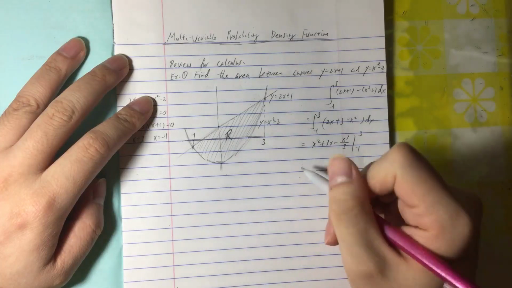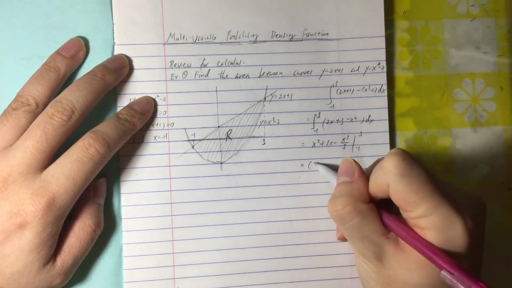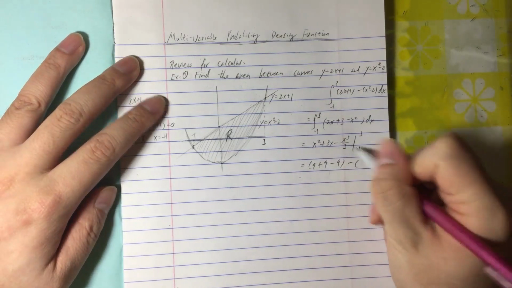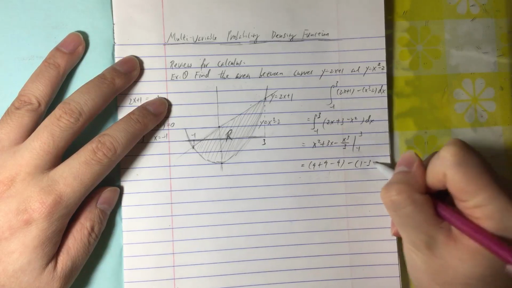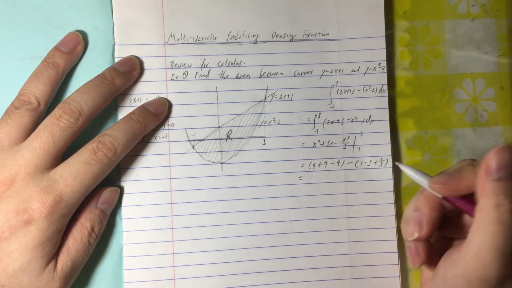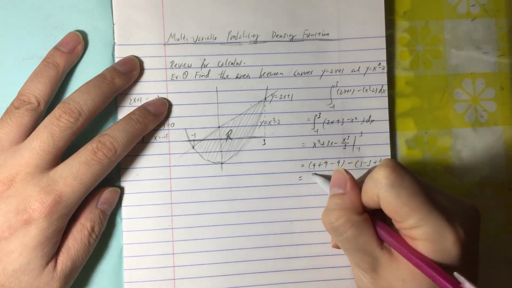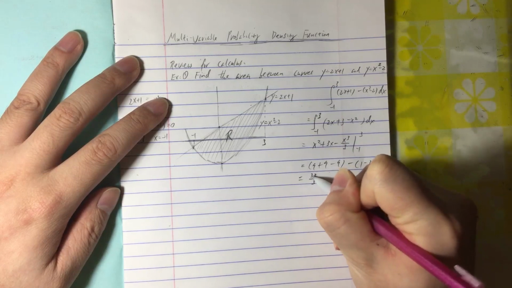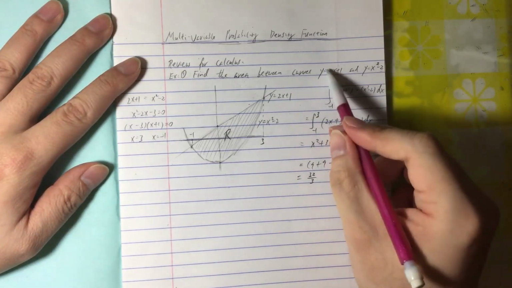If I plug in 3, I get 9 plus 9 minus 9. If I plug in negative 1, I get 1 minus 3 plus 1 over 3. Then I use my calculator. I get 32 over 3. That's the area between these two curves.